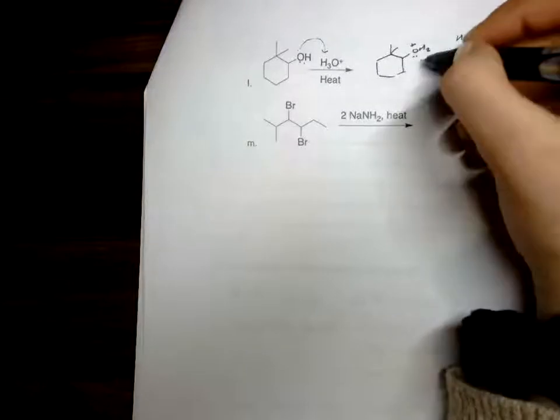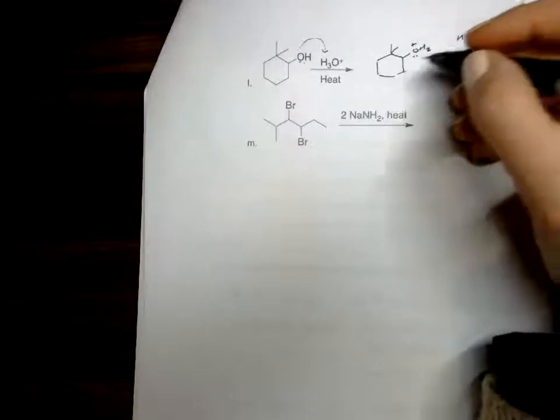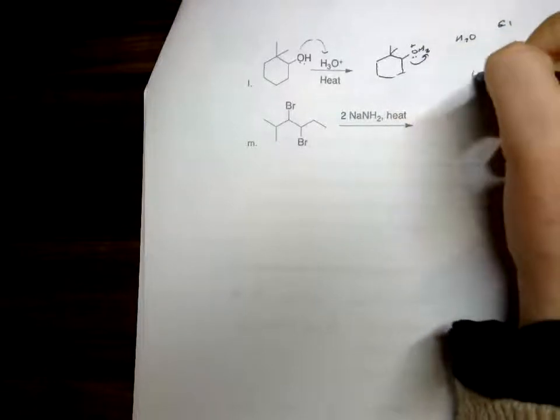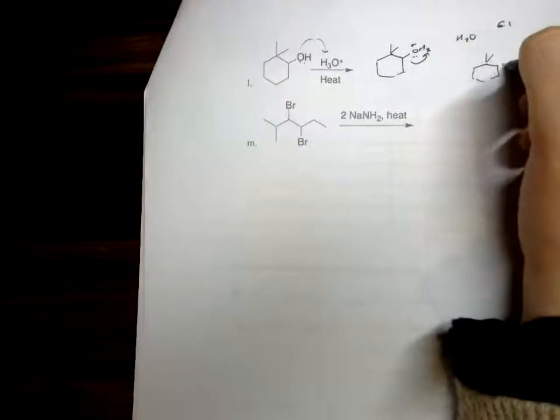So I'm going to say that with a good leaving group in the presence of a weak nucleophile and heat, this is an E1 reaction. So this leaving group will leave, and you'll get a carbocation, and then rearrangement will take place so that you have the most stable carbocation possible. You actually get a methyl shift there. And then the water that's present in the solution will come and steal this hydrogen.